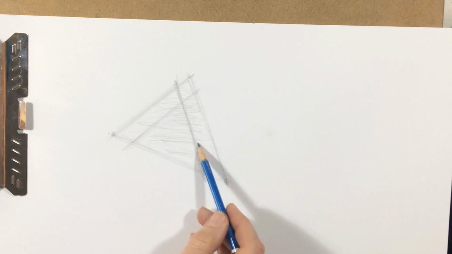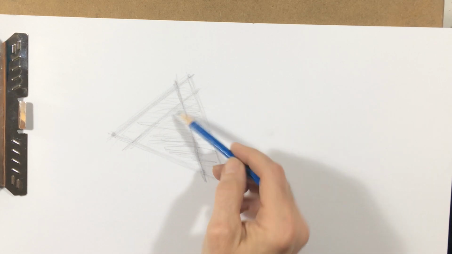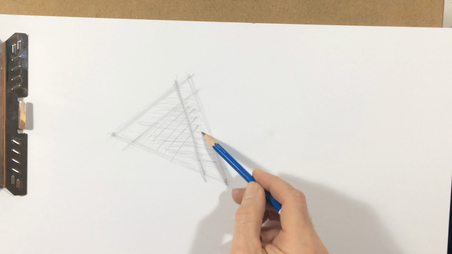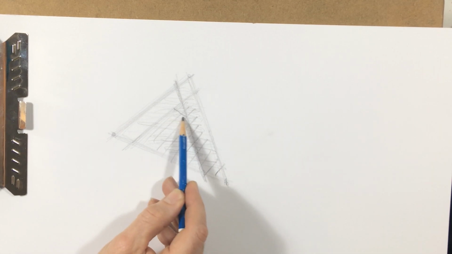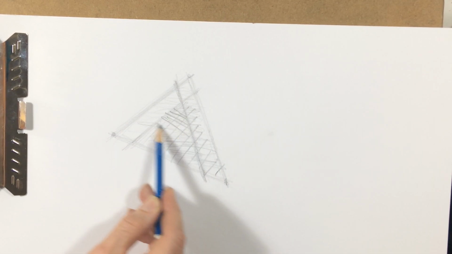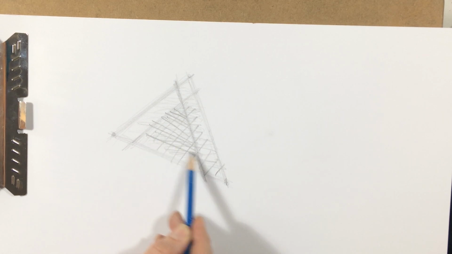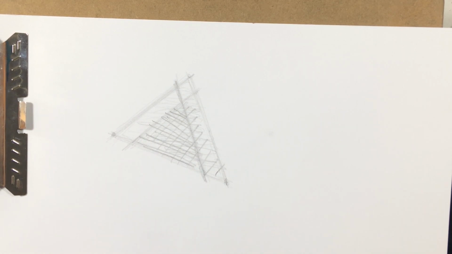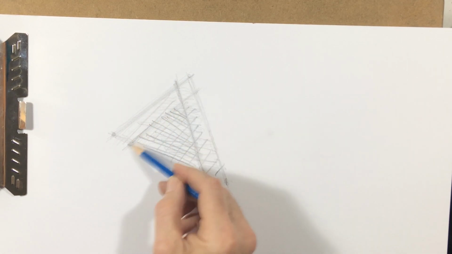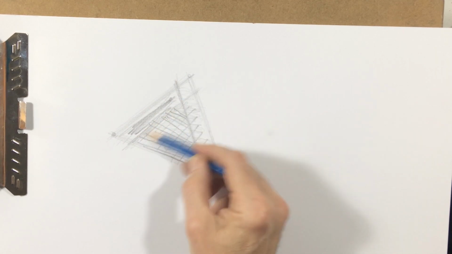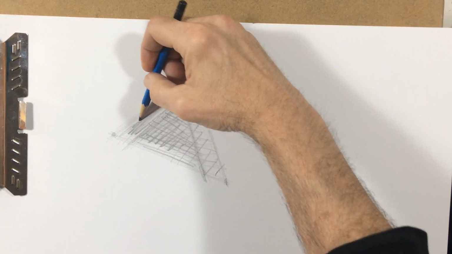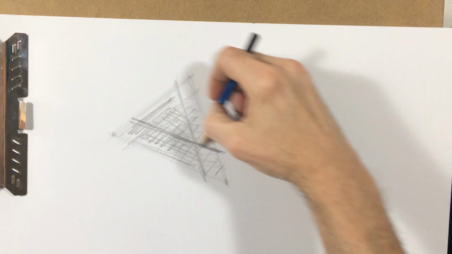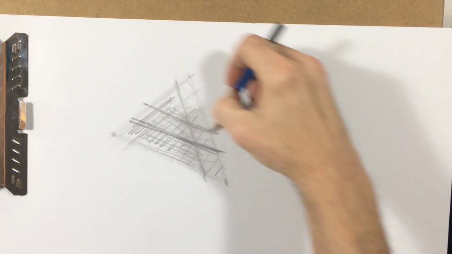So now this is not the same, but same proportions as that, which is the same proportions as that one. So, etc., etc. And that's true for any edge.